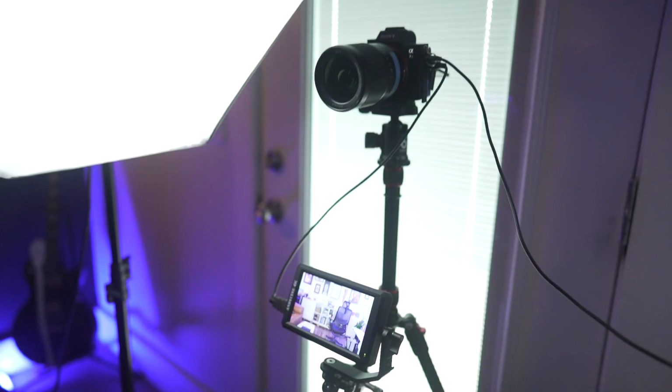There's a couple of small bits and bobs that I think are really important. One of them is a nice tripod. So I'm using a Bonphoto B690A. It doesn't really matter. It's just a really solid, nice tripod that has a lot of articulation and adjustments that can be made with it.